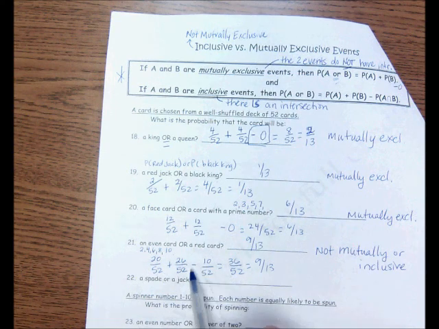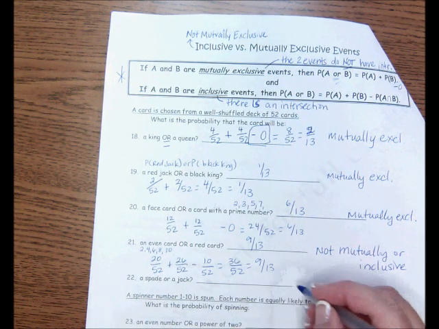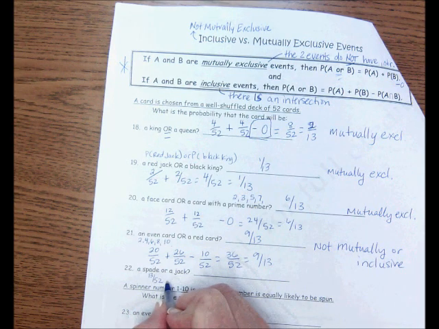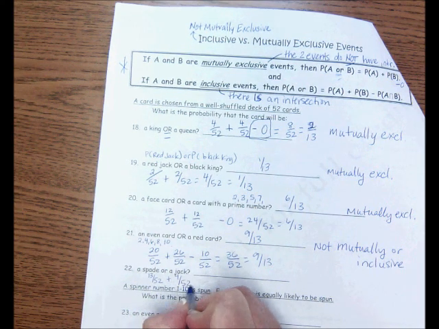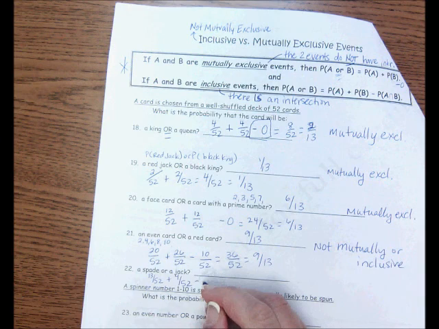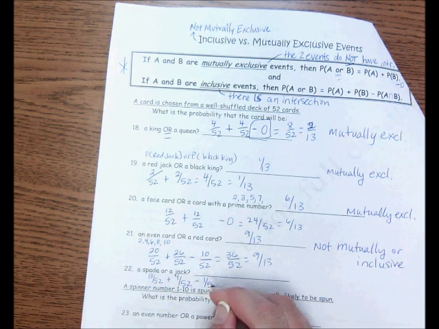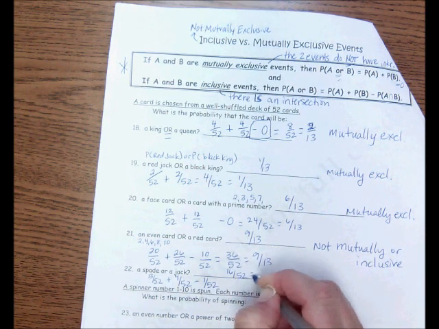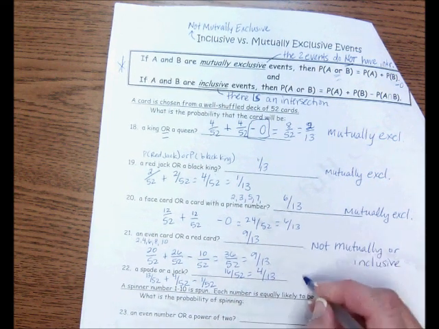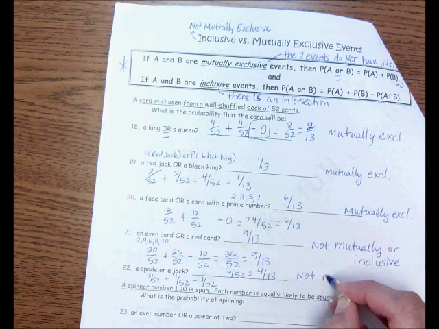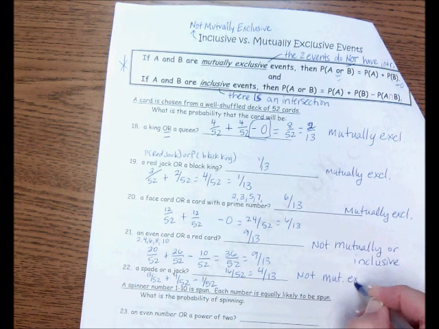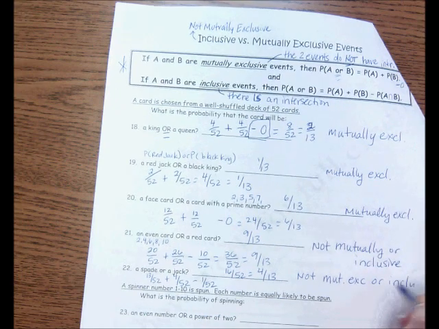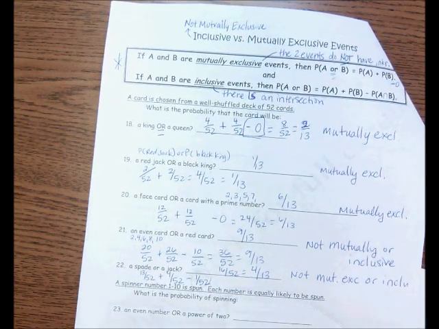So the key here is, do I have anything to subtract? A spade, there are 13 spades out of 52. There are 4 jacks out of 52. And then there is 1 jack that is a spade. So that would be 16 out of 52, so that would be 4/13. And again, this is not mutually exclusive, because it is inclusive, because I'm subtracting something.